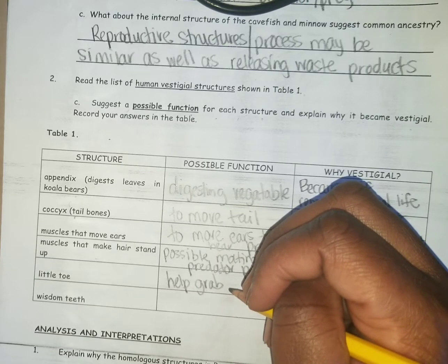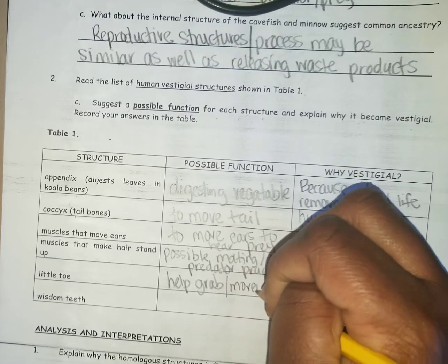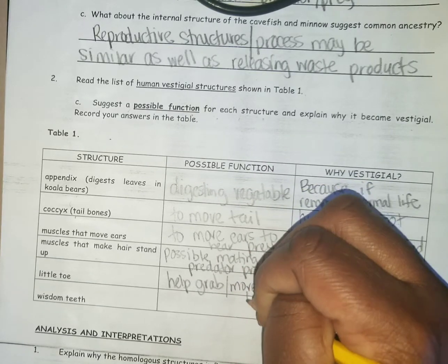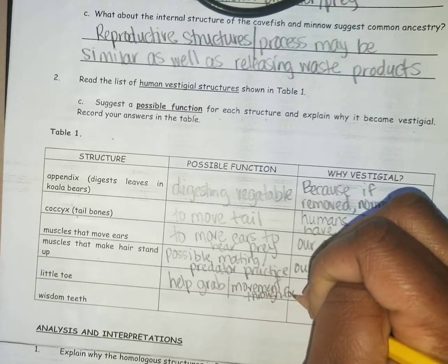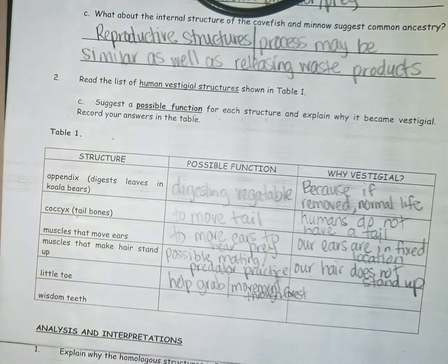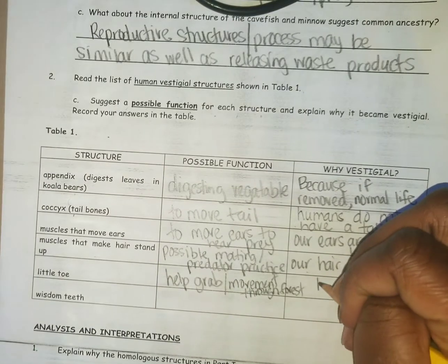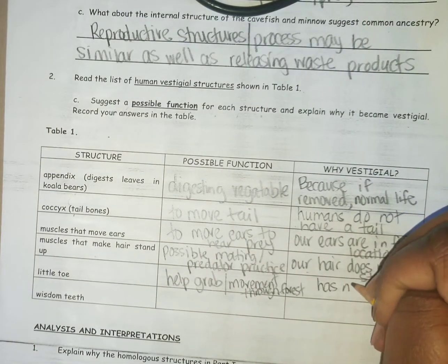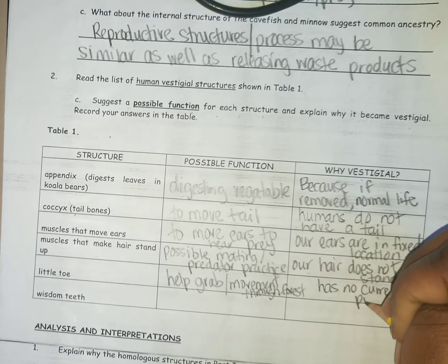I'll just say help grab or for movement through forest. Okay. Why vestigial? Has no current purpose.